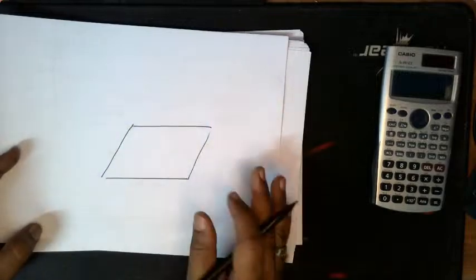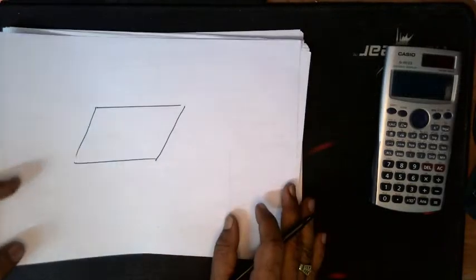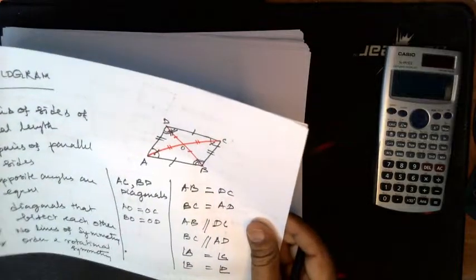Are you able to get the same shape? No. This one you will have, but the opposite one is non-superimposable, and when you rotate like this you cannot. So it means it has rotational symmetry of order 2.